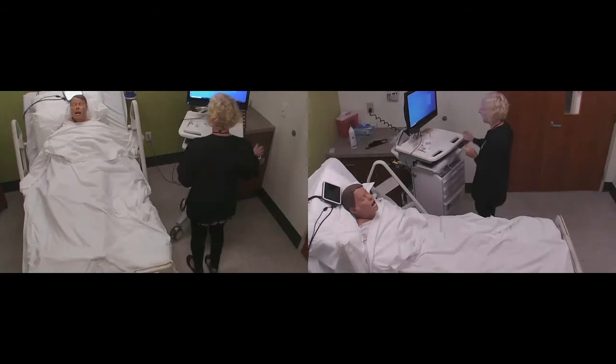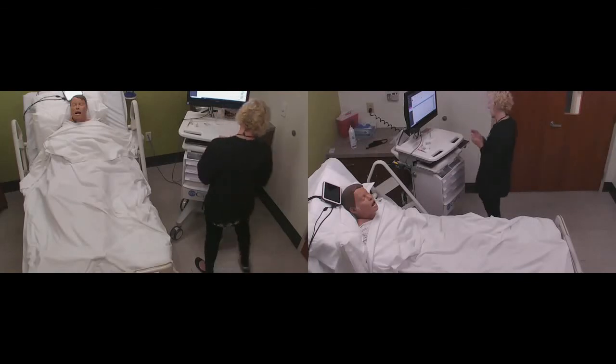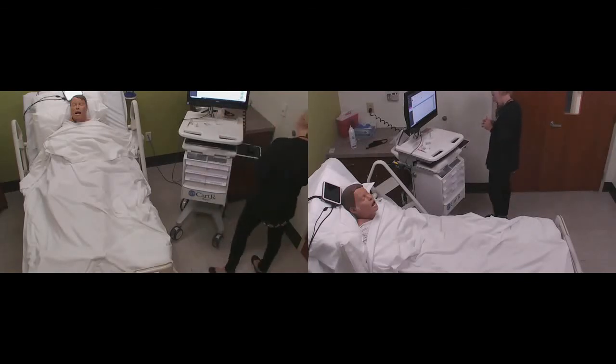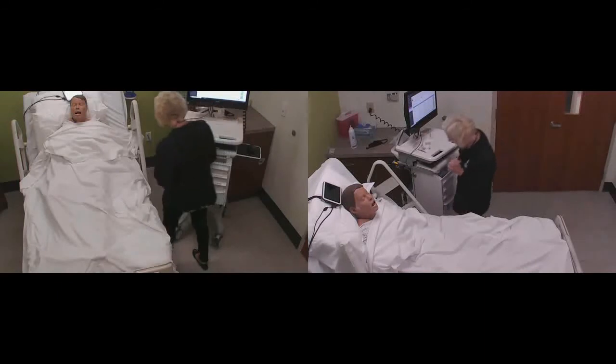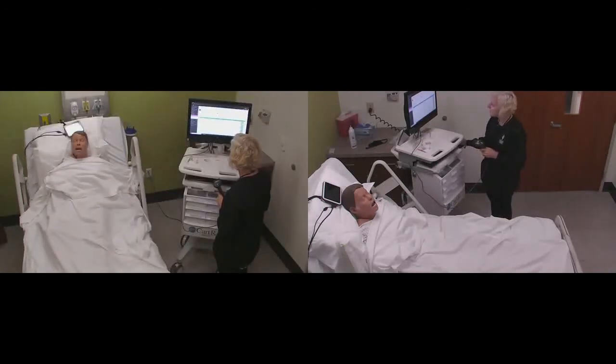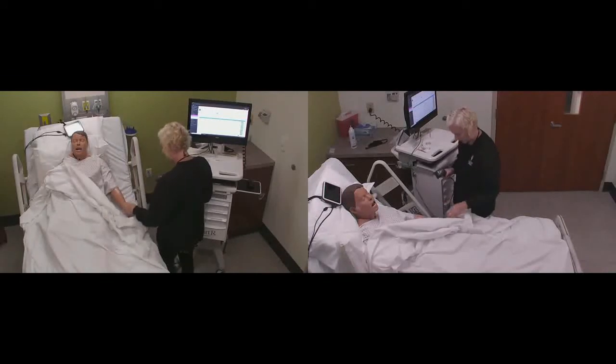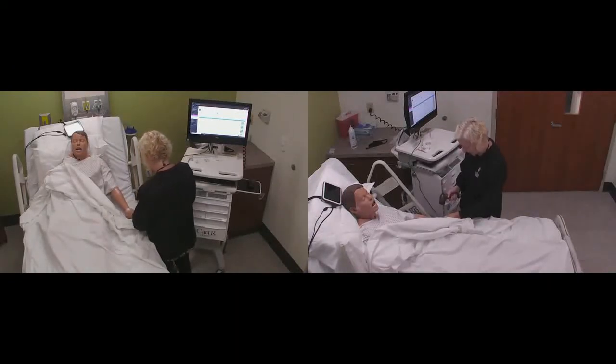Mrs. Bray, let me just get your chart pulled up here so I can verify that I have the correct person and that we have the right medications for you this morning, okay? So I am going to scan your wristband here, and can you verify your name and date of birth for me?